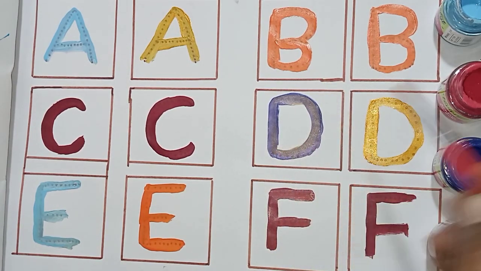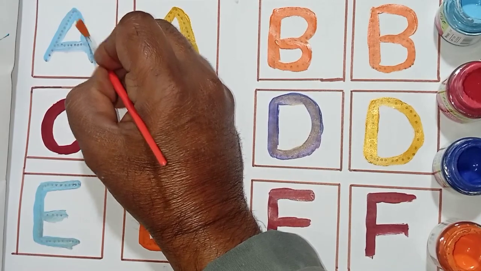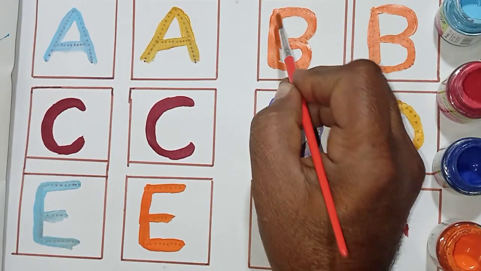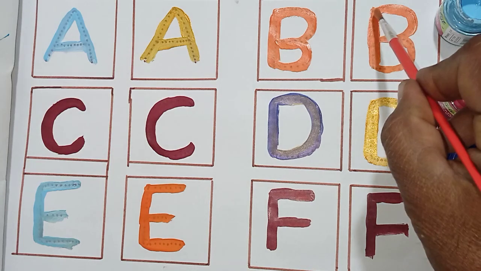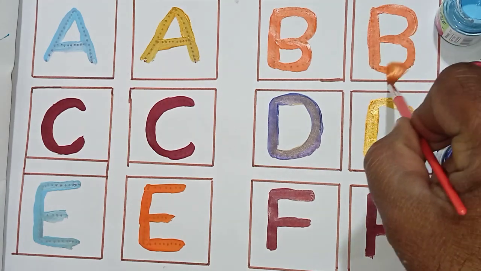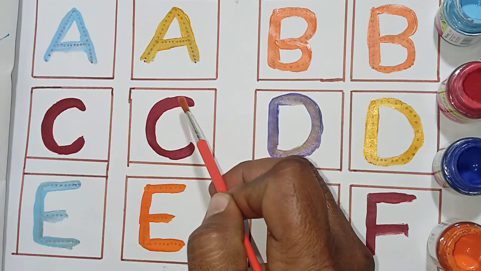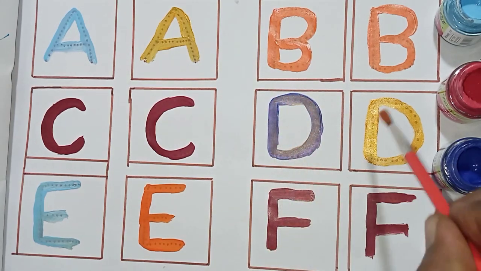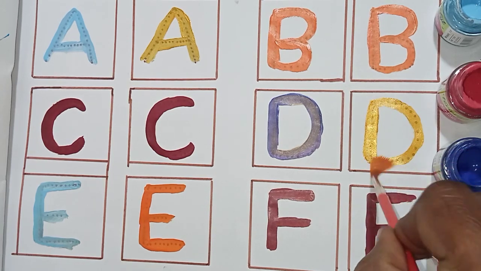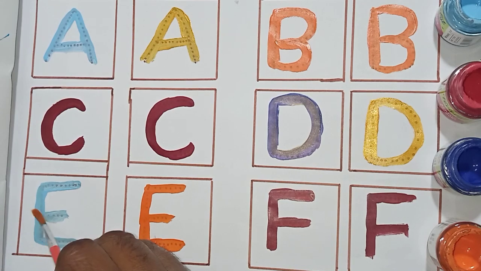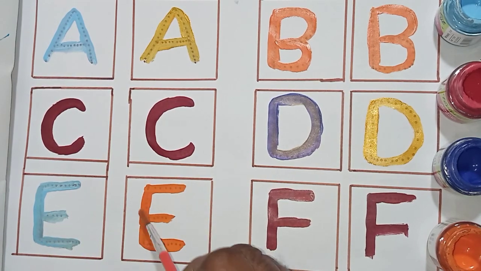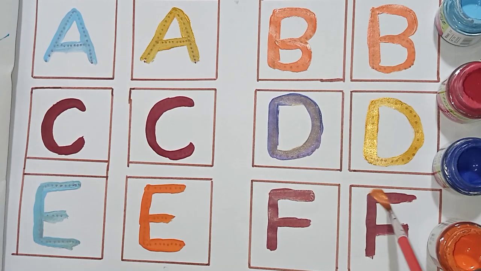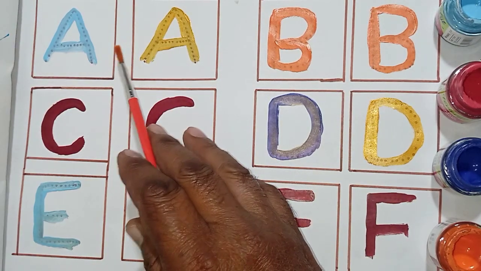And how to write English alphabet? A, A, B, B, C, C, D, D, E, E, F, F. English alphabet.